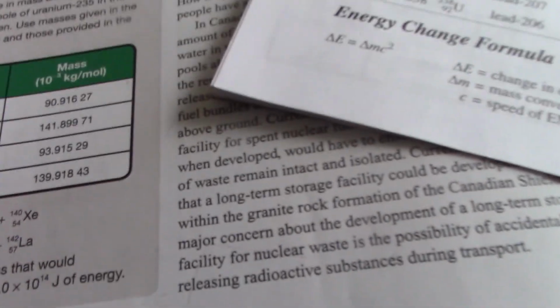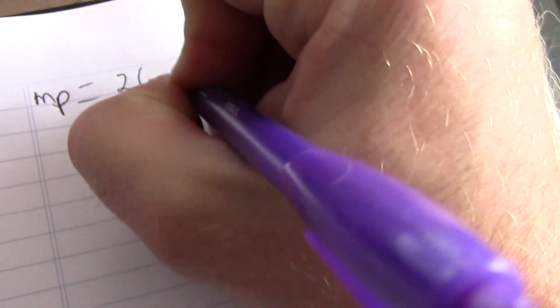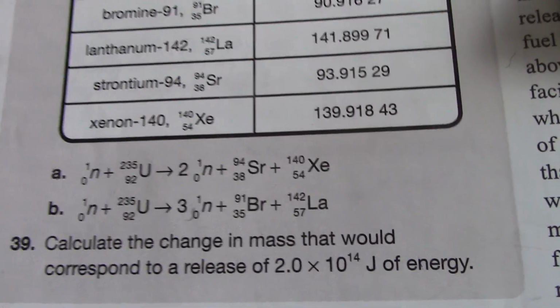Now let's find the mass of the products. The mass of the products for this question, I have 2 neutrons. So it's 2 times the mass of a neutron plus the mass of strontium.